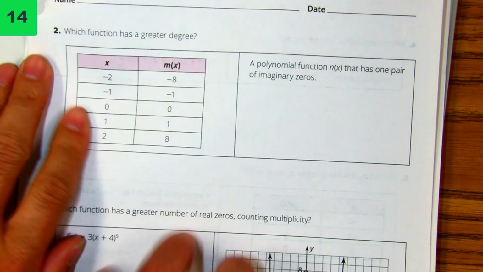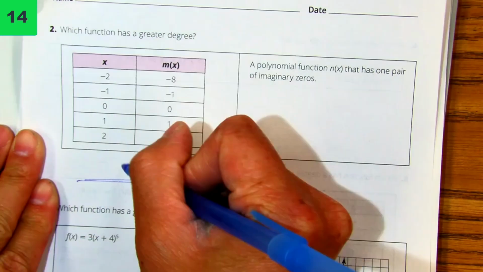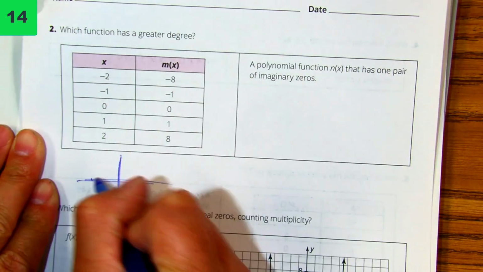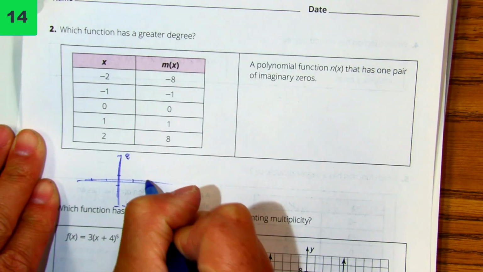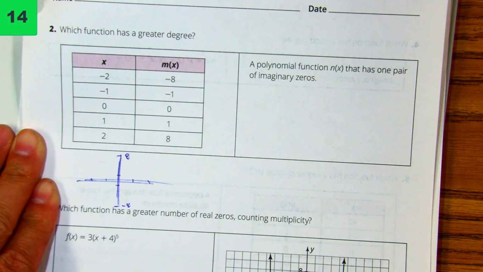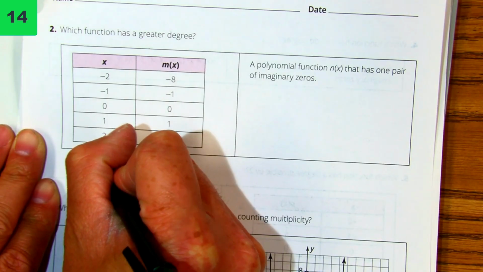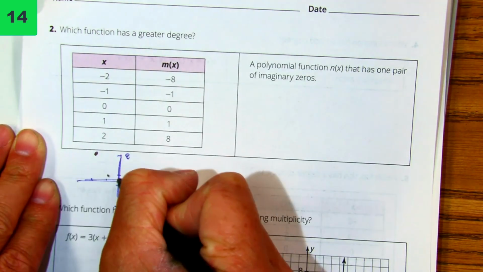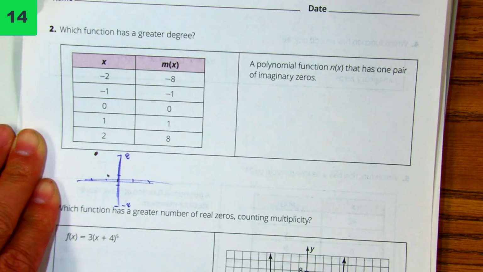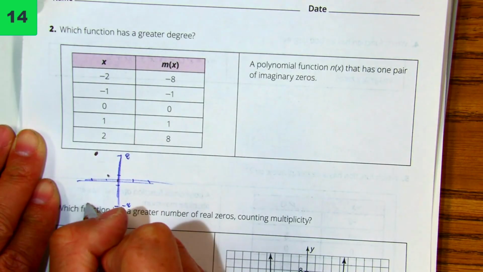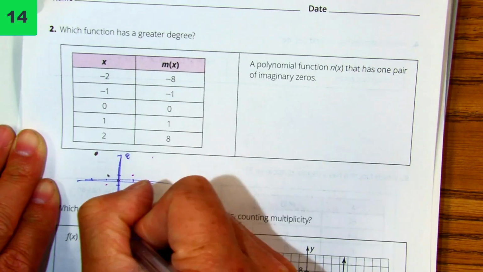The first one you have looks linear. And a lot of students think it's linear when you even graph it. Negative 2, 8. Negative 1, 1. 0, 0. 1. Oh, I did it the other way around. Try that again. Negative 2, negative 8. Negative 1, negative 1, 0, 1, 1. And right 2 up 8. So it looks linear.